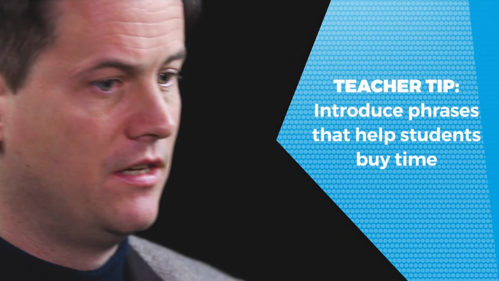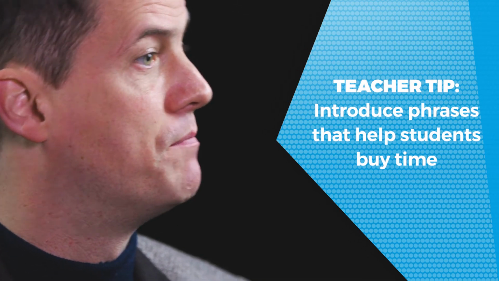A lot depends on the level of the student, because at a lower level, you haven't got the ability to speak fluently and to vocalise your thought processes that you have at a higher level. At a lower level, you sort of have to plan what you're going to say before you say it a lot more. And so, yes, it can be helpful to teach students some phrases that help them to buy time.